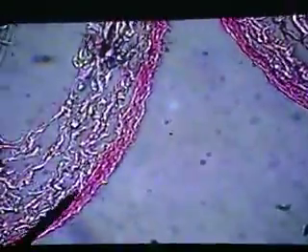When you compare this to the thick wall of the artery, the wall of this vein is extremely fragile. So we wouldn't want to be ripping into one of these vessels. As you can see, the wall of the vein is very, very thin.